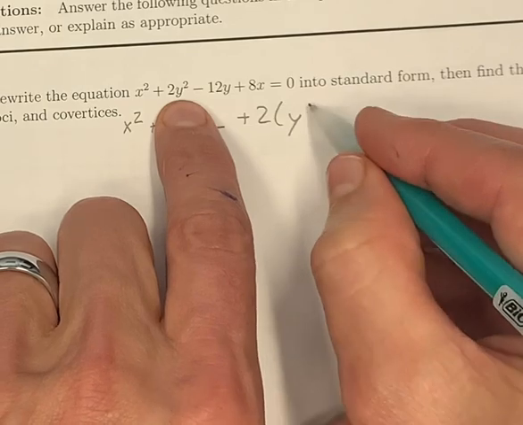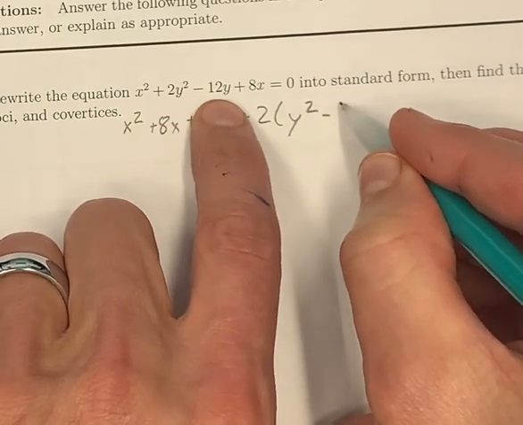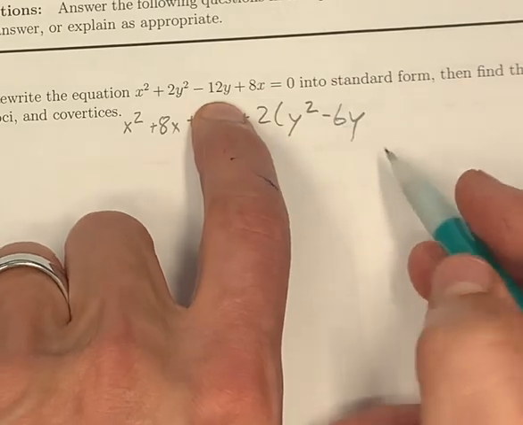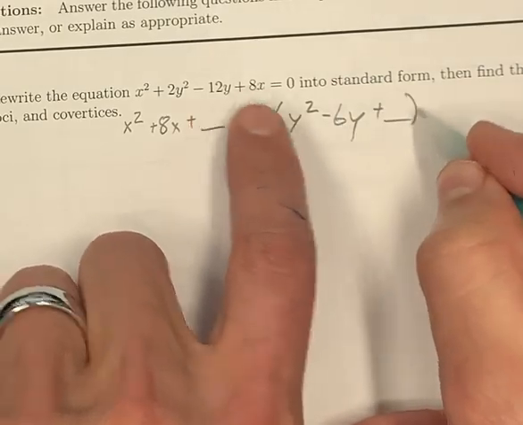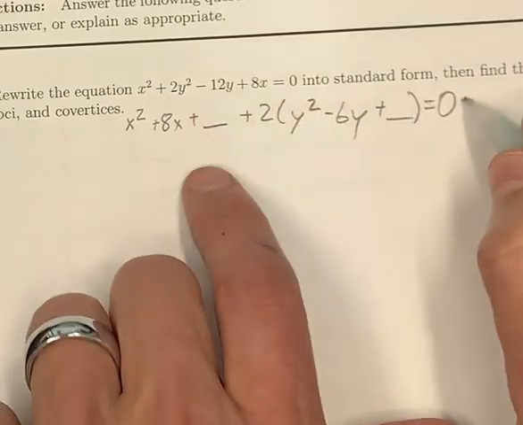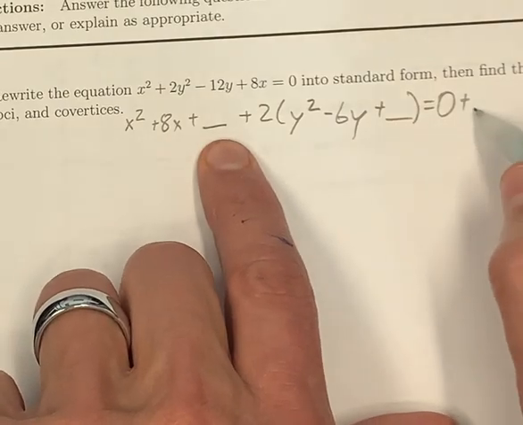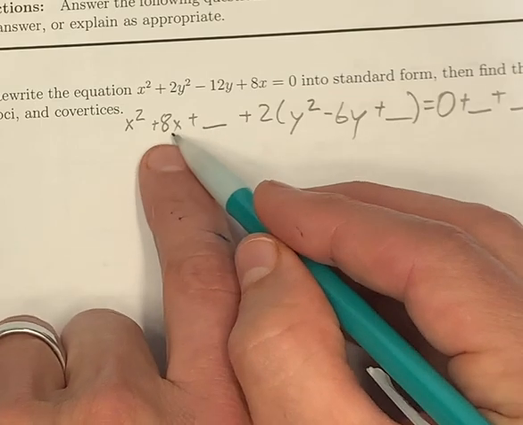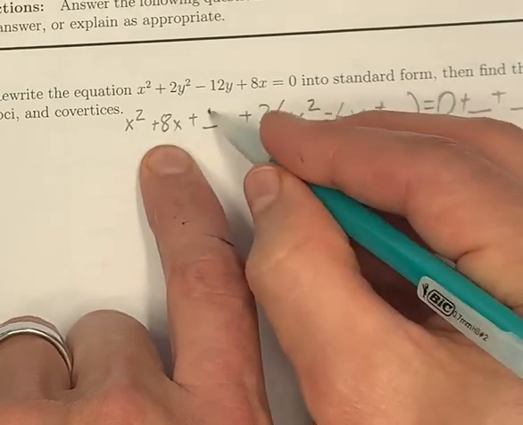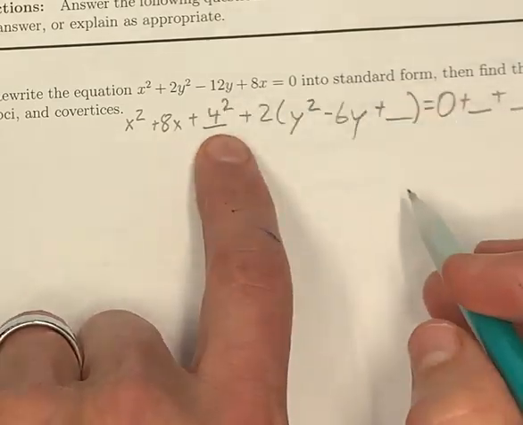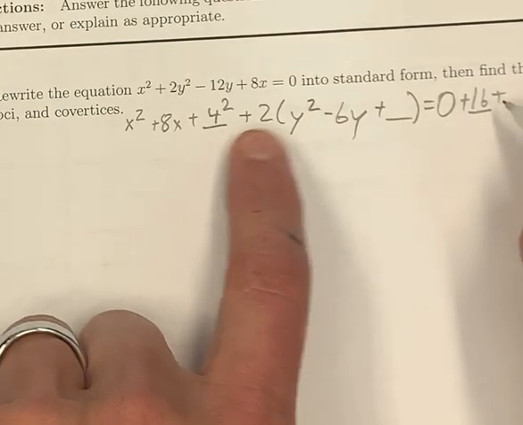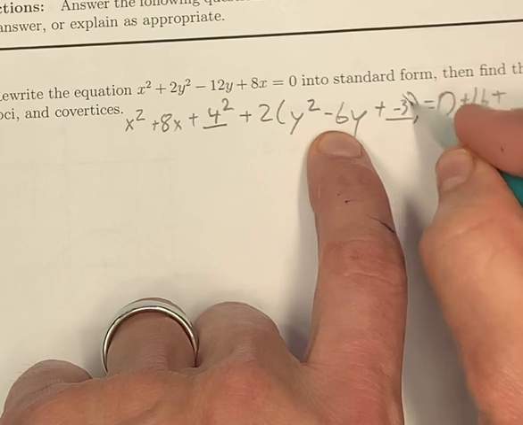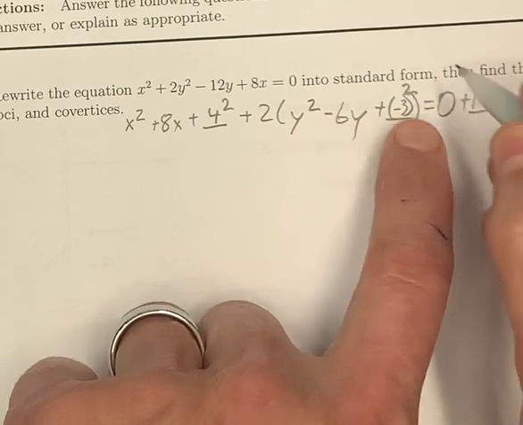Remember, that 2 has to be factored out, so this is going to be negative 6y, because if you distributed that, you get negative 12y. We need a constant term equals 0. And then if you add something in to the left, that's just fine as long as you add it in on the right also. Okay, so what is that? Divide 8 by 2, 4 squared. That's adding 16 to the left, add 16 to the right. Negative 6 divided by 2 is negative 3 squared.